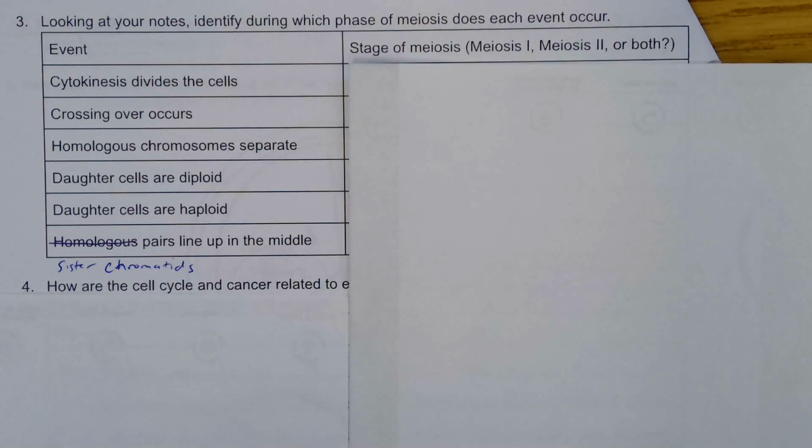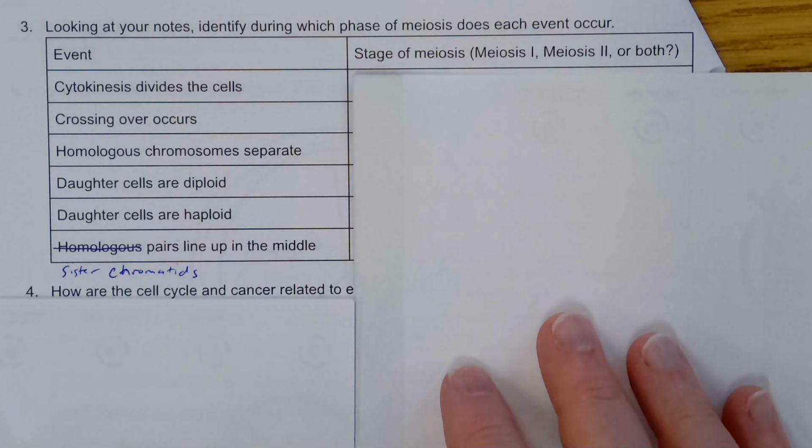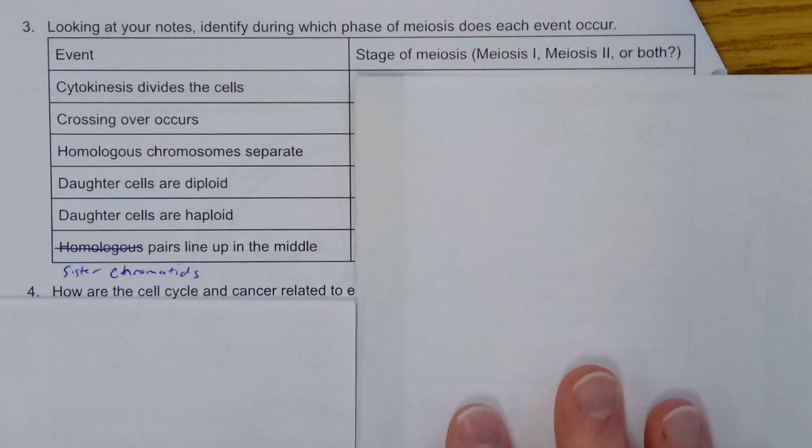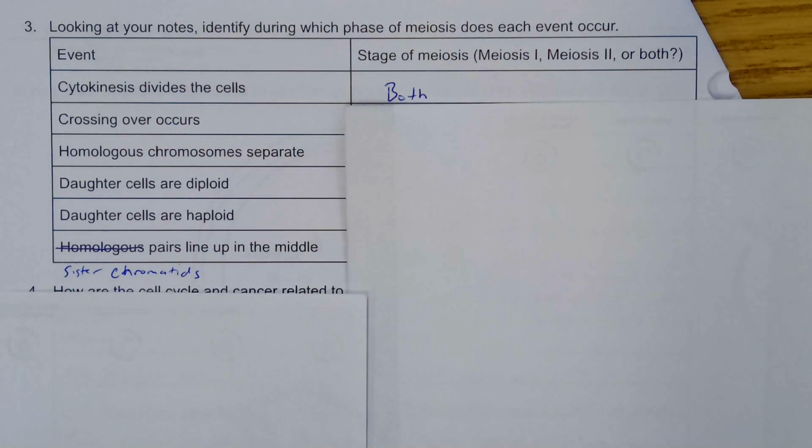So for question 3, it says, hey, looking at your notes, identify during which phase of meiosis each event occurs. And so for the first one, it says cytokinesis divides the cells. Well, it turns out cytokinesis happens during both meiosis 1 and meiosis 2, which kind of should make sense because during meiosis 1, you're having double the chromosomes split down to the normal number, and then meiosis 2 is taking that normal number of chromosomes and splitting them in half, so each cell now has half.